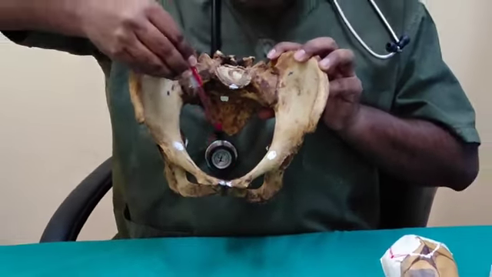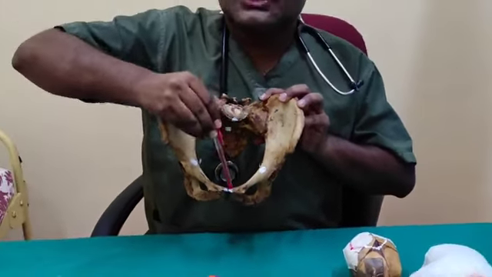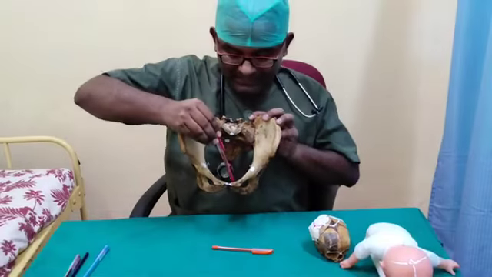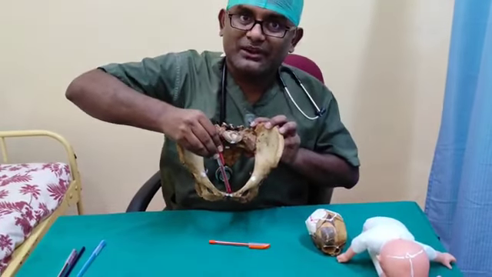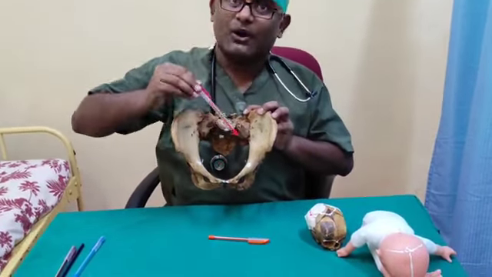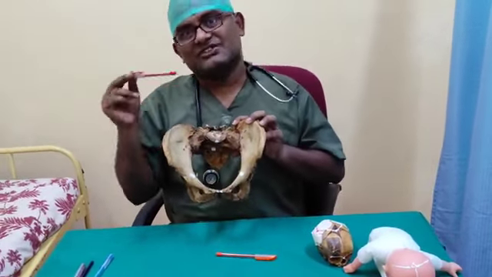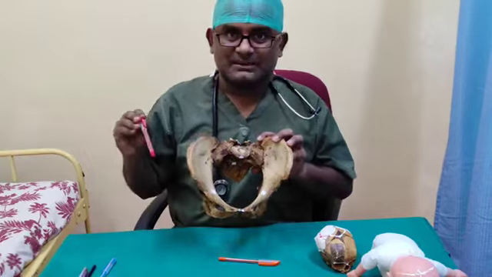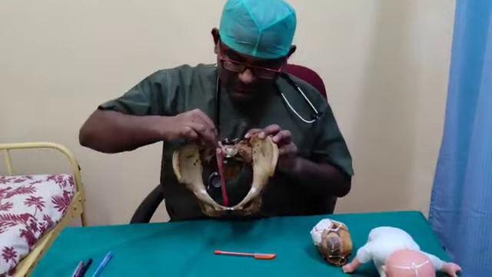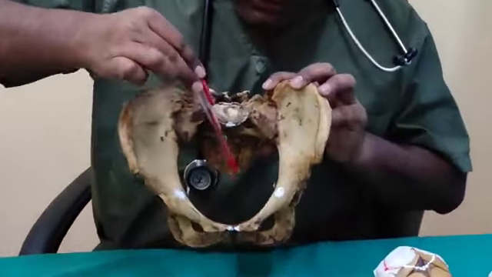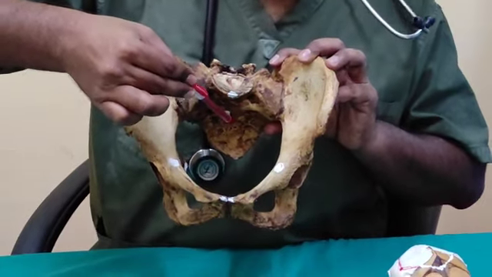Understood? It has AP diameters and transverse diameters also. These AP and transverse diameters of the plane of greatest pelvic dimension will be 12 centimeter each. AP diameter is also 12 centimeter and transverse diameter is also 12 centimeter. AP diameter is nothing but the midpoint of the posterior border to the junction of S2, S3. Understood?